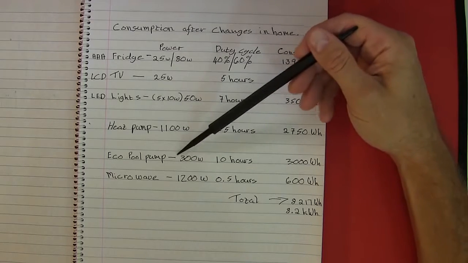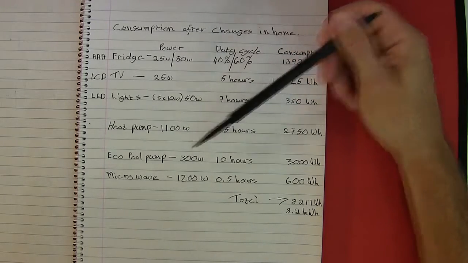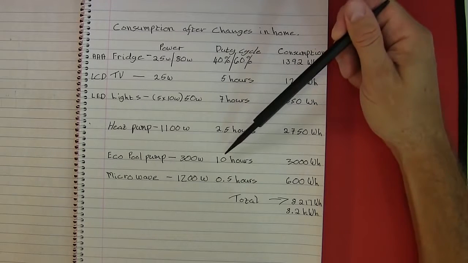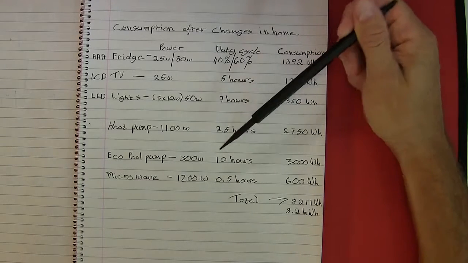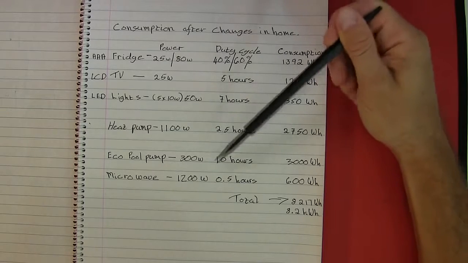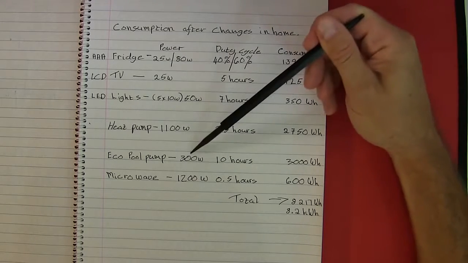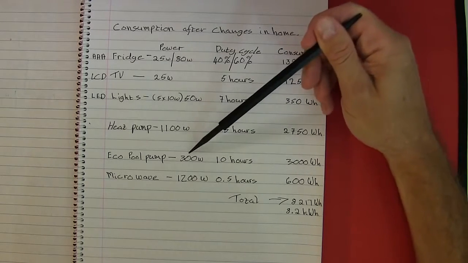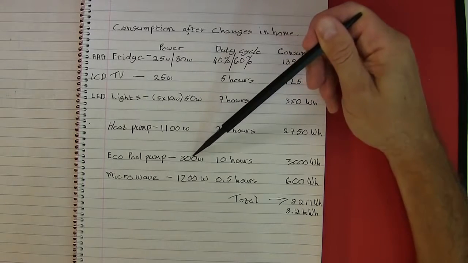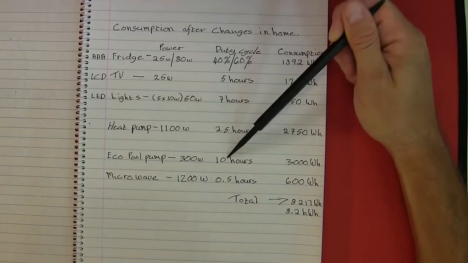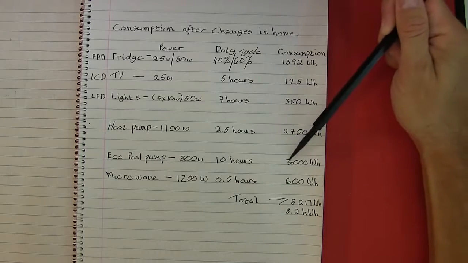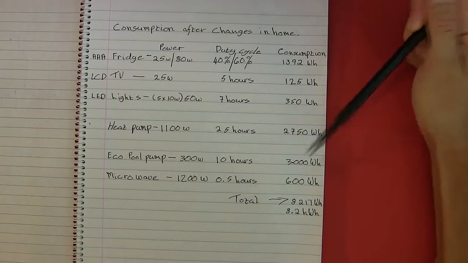So let's say we've got an average of 300 watts, and you might want to run it for longer hours because it's not pumping as much water, it's at lower RPM, but generally speaking, it's more efficient for the power input. So you may not need to, I'm just doing this as a worst case. So that then equates to 3,000 watt hours.